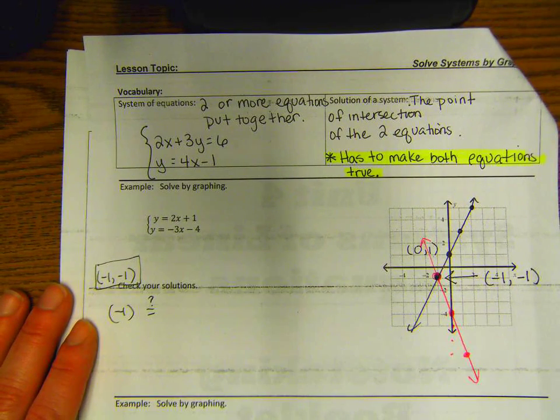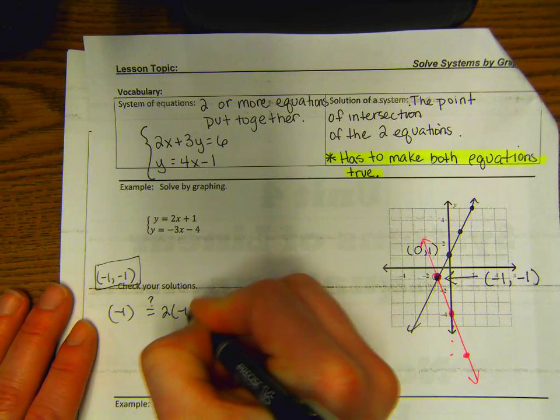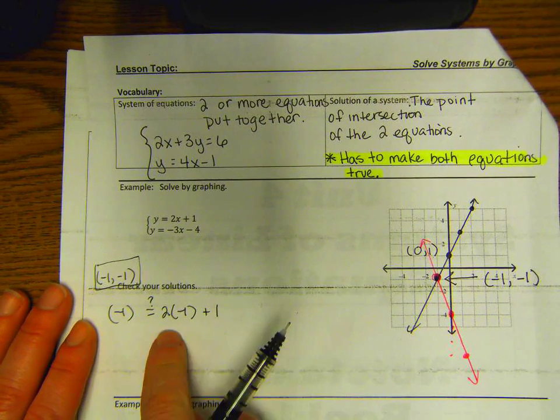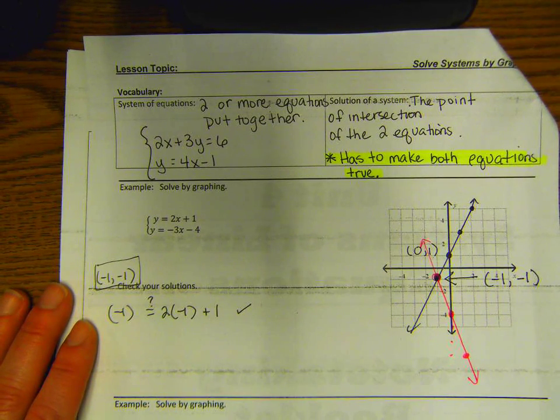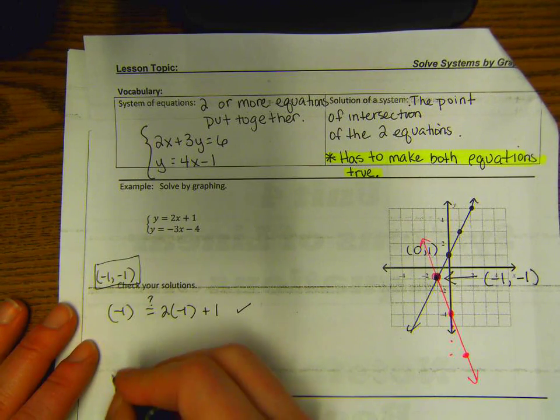So then, let's check, like I said before. If I'm going to plug -1 in for y, does that equal, so I put a little question mark, 2 times -1 plus 1? And it does. So I'm going to put a little check mark there.